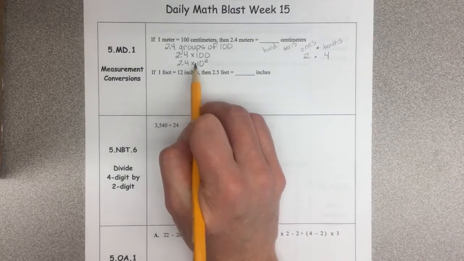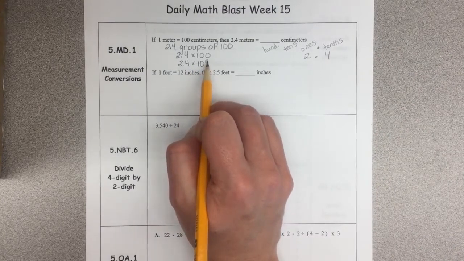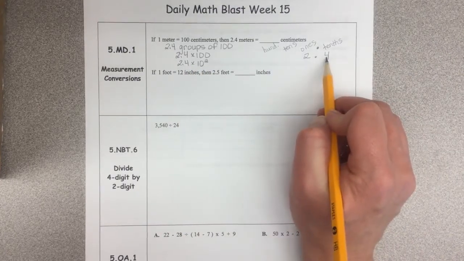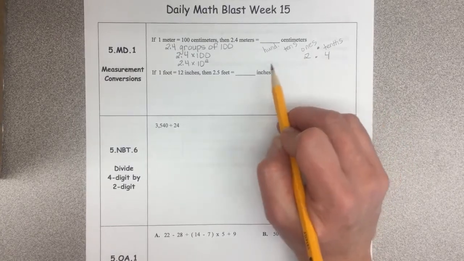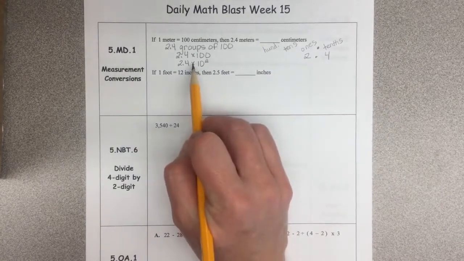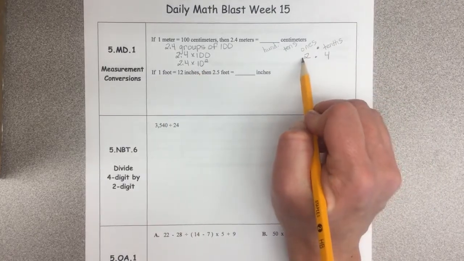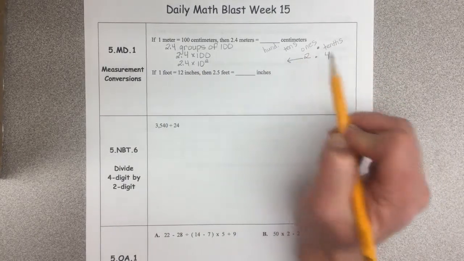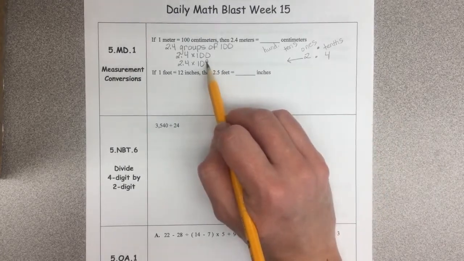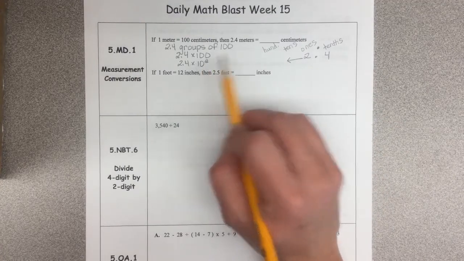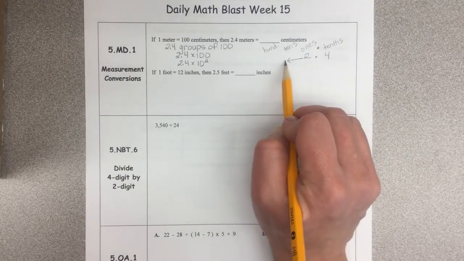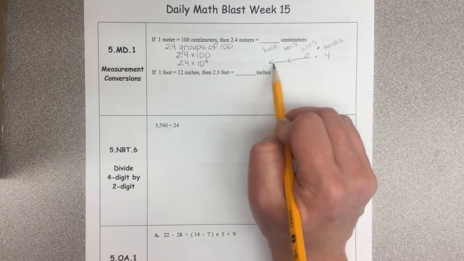And when multiplying by 10 to the second power, my digits will shift to the left 2 times, because each time that we're multiplying by a power of 10, the digits shift 1 place to the left. So since I'm multiplying by 2 powers of 10, my digits are going to shift not just once, but twice.